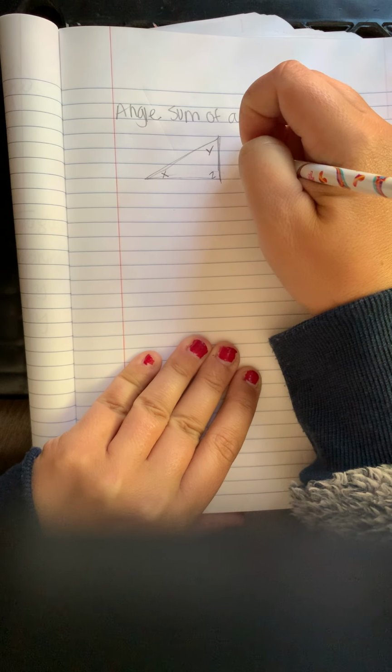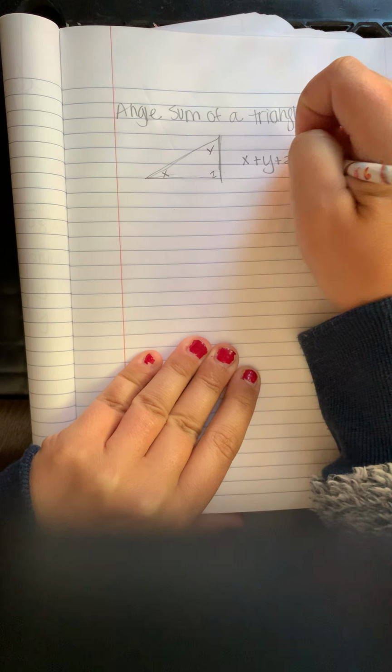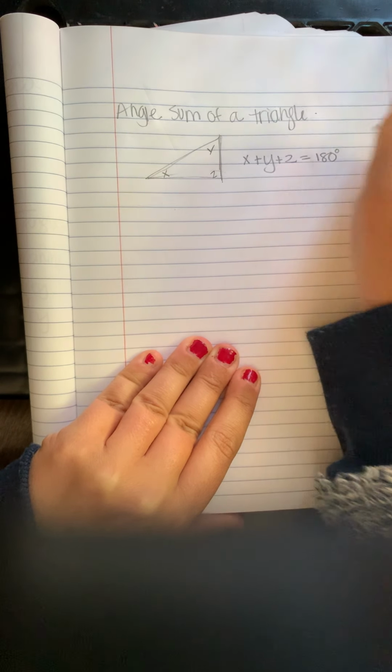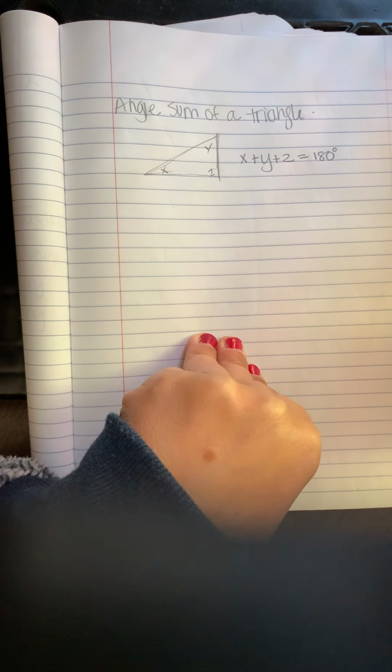So the measure of x plus y plus z has to equal 180 degrees. And that's what makes a triangle, which is something we should know.